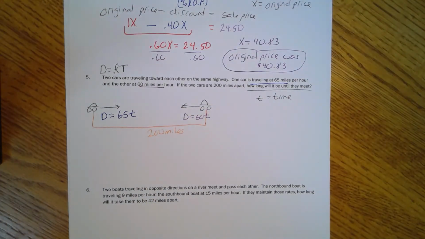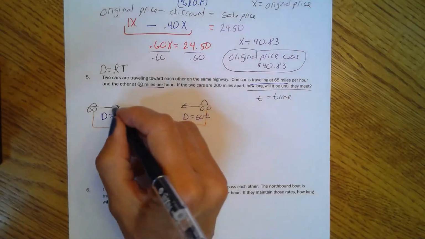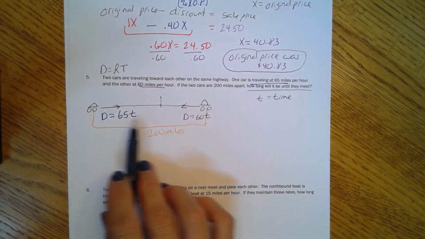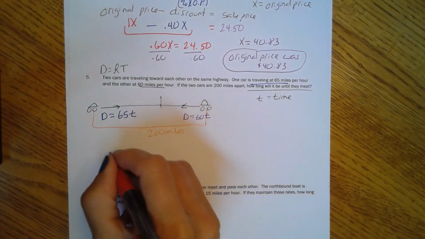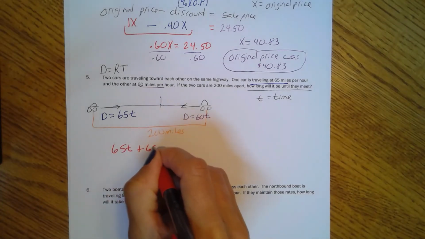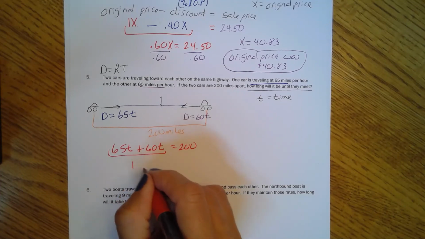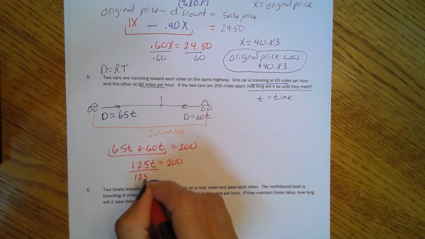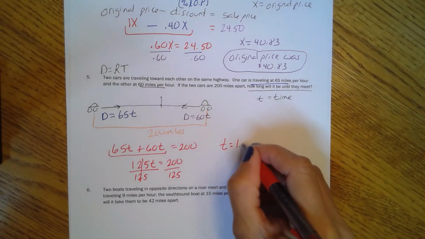So how do you think we should set up our equation? Well, if this one's distance is 65t, so say for instance it travels this far, and this distance was 60t, the distance of car 1 plus the distance of car 2 should equal the distance that they were apart, which is 200. So 65t plus 60t should equal 200. And all we have to do is combine like terms. So those like terms would give me 125t equaling 200. Then all I need to do is divide by 125 to get t by itself. So t is going to equal 1.6.